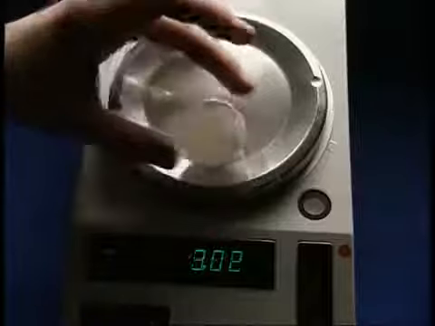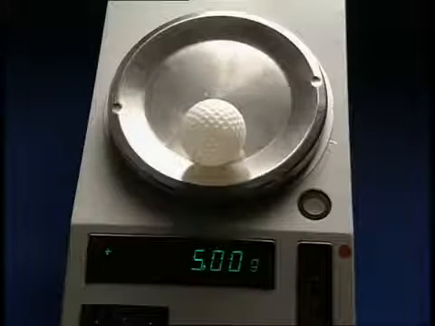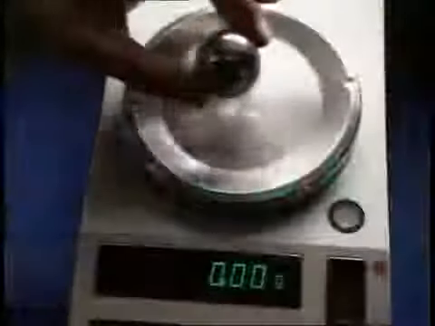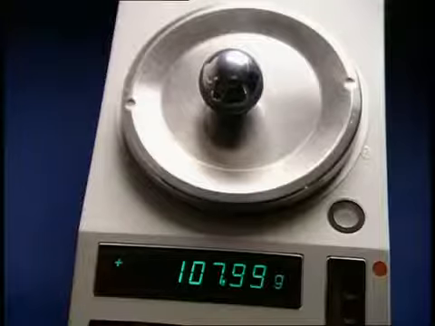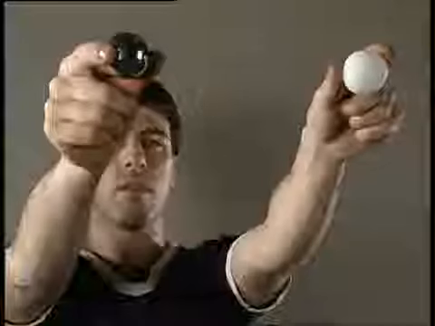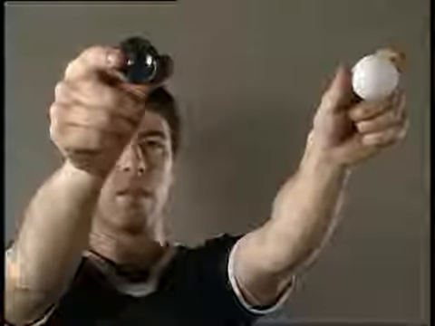These two balls both have a similar shape, but they have a very different mass. The plastic ball has a mass of 5 grams. The metal ball has a mass of nearly 108 grams. What do you think will happen when they're dropped from the same height?